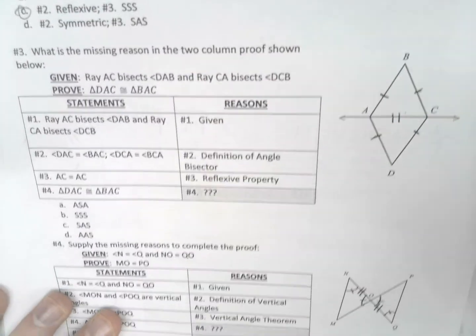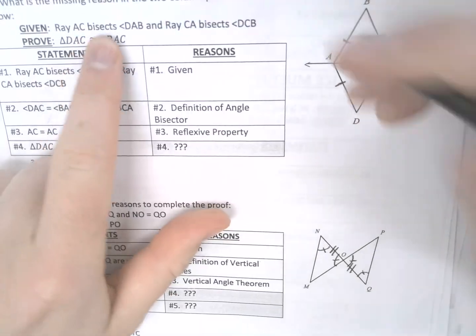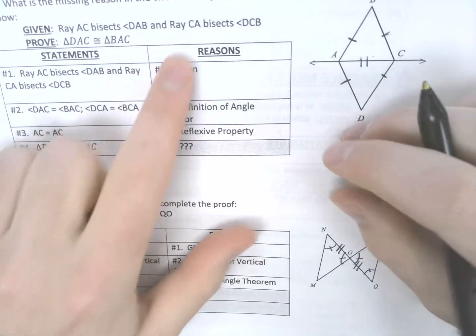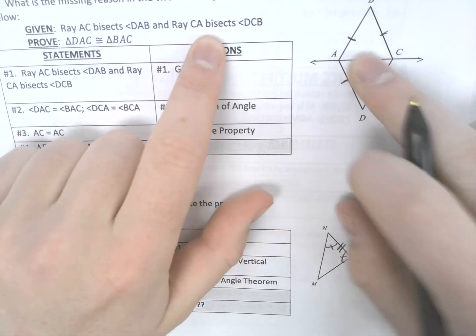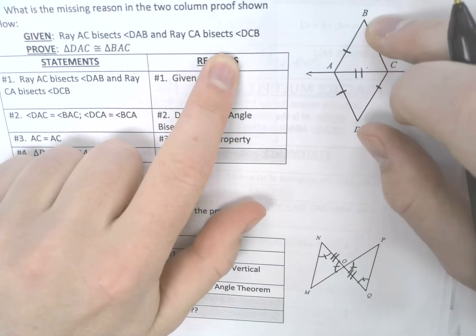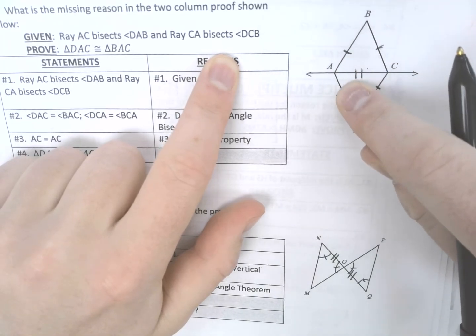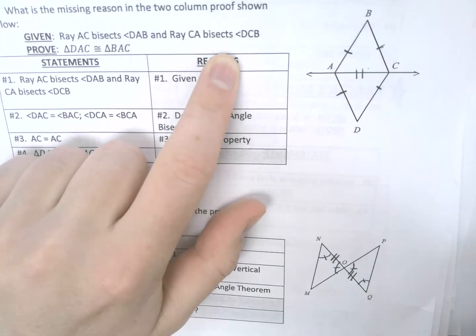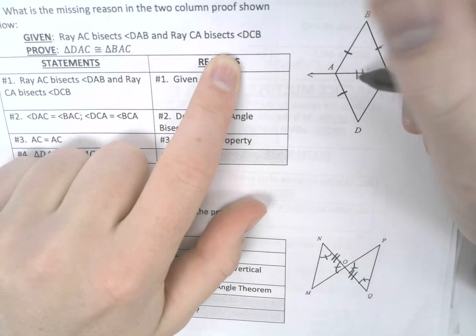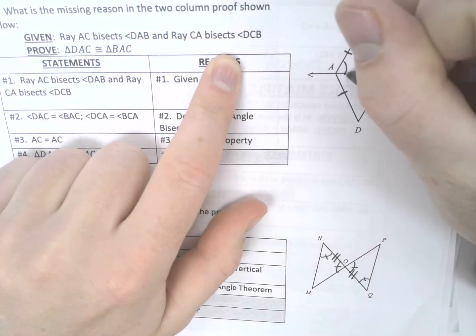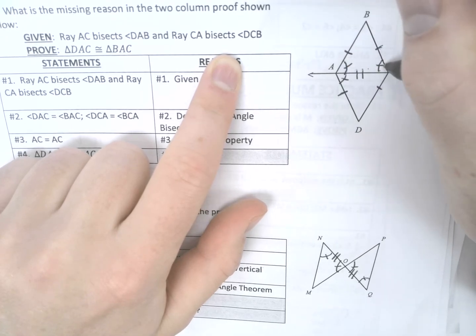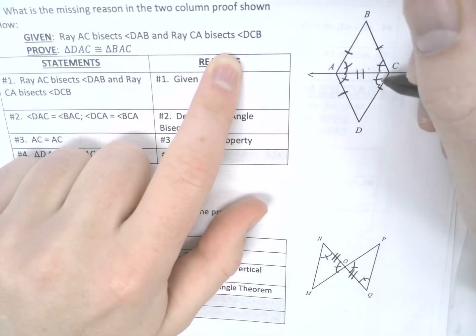Okay, number 3. Ray A bisects DAB, and ray CA, this way, bisects DCB. So it cuts this angle into pieces. So we know we've got this and this that are congruent, and we know we've got this and this that are congruent.